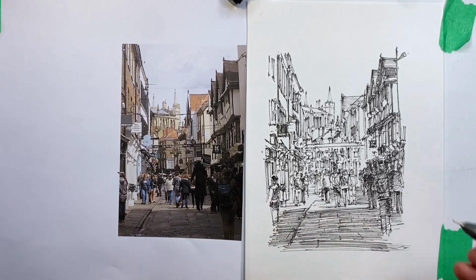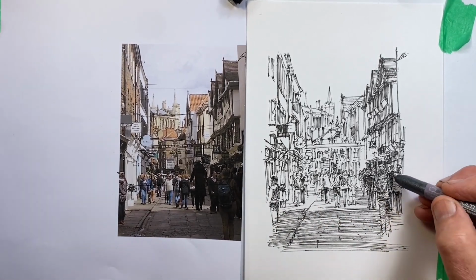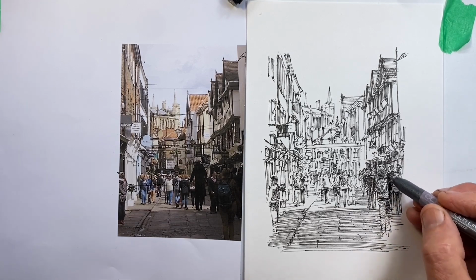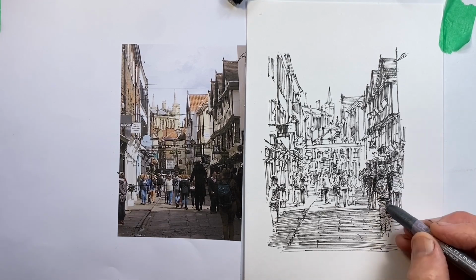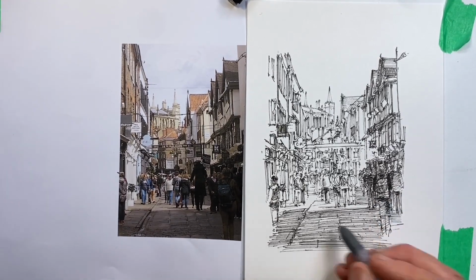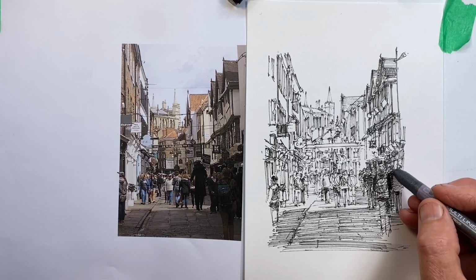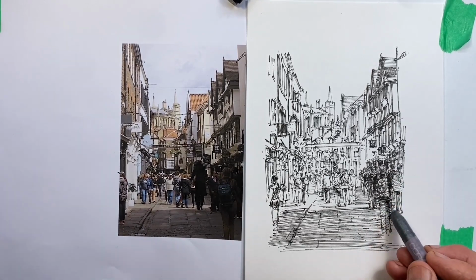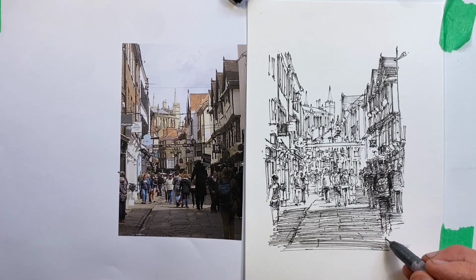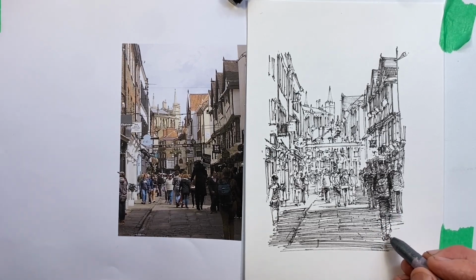Now, I also revisit some values. I decide to darken the jumper of this closest person to us so that that figure stands out a bit more clearly. And again, some other adjustments. Stopping and looking back and thinking, is this the effect I want or not?